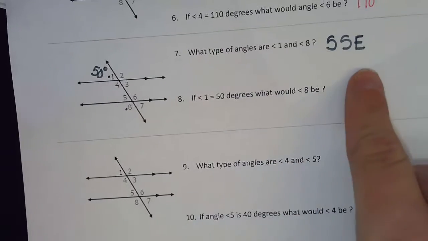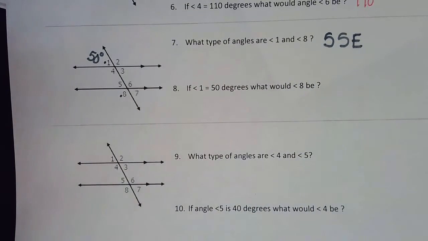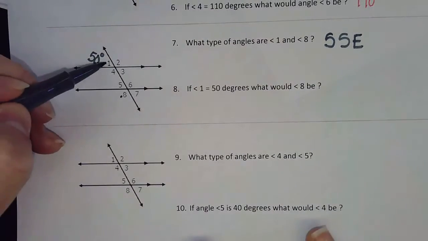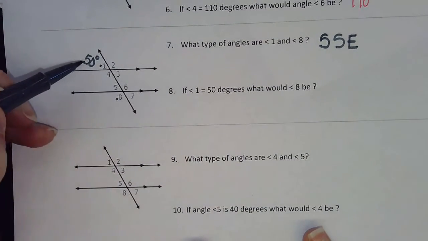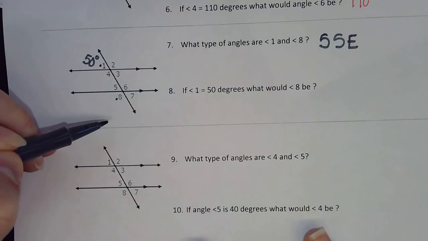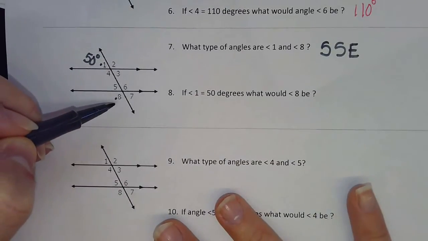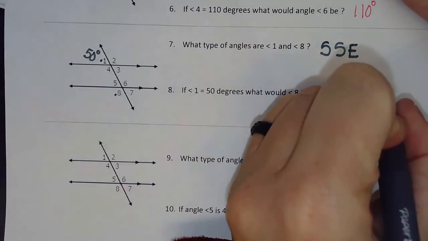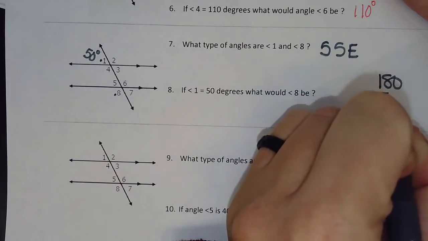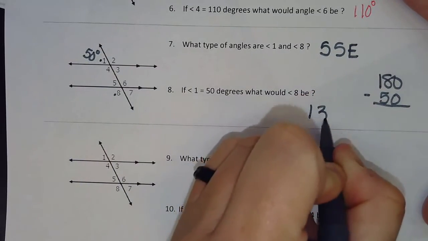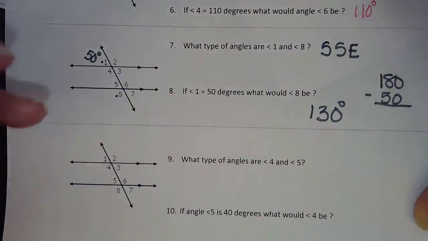So same side interiors and same side exteriors, are they equal or do they add up to 180? 180. So this is our first time having ones that add up to 180. So that means that angle 8 is not 50 degrees because 50 and 50 is not 180. To figure out what angle 8 is, you would take 180 minus the 50 and you'd get 130 degrees.